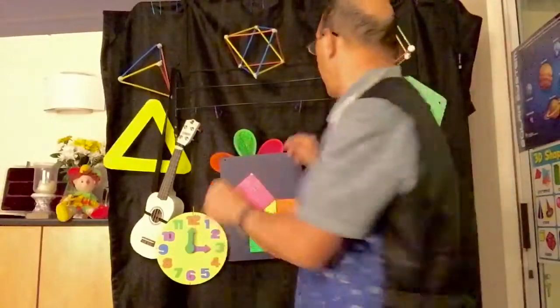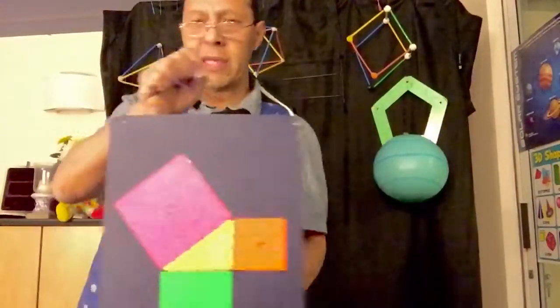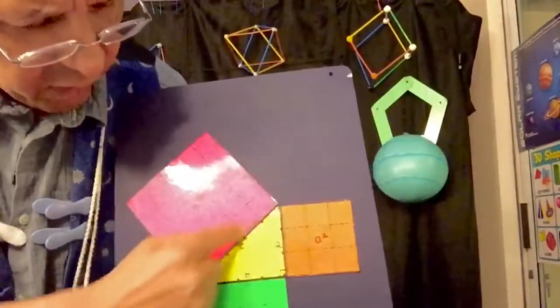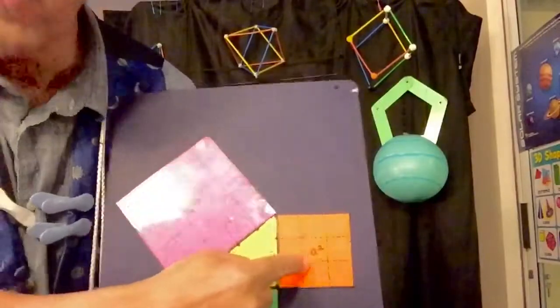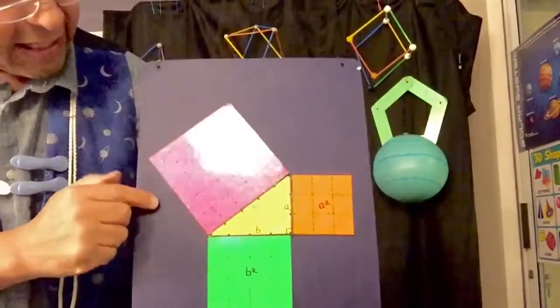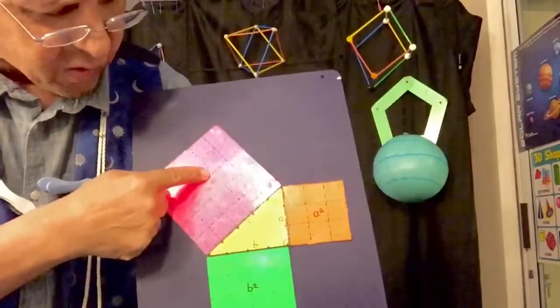Pythagoras? Yes, don't worry, this is the quickest explanation of Pythagoras. This is all you need to know. If you've got a right angled triangle, the two small squares add up to the same area as the larger square. So the number of squares there and the number of squares there add up to that square, always in a right angled triangle.